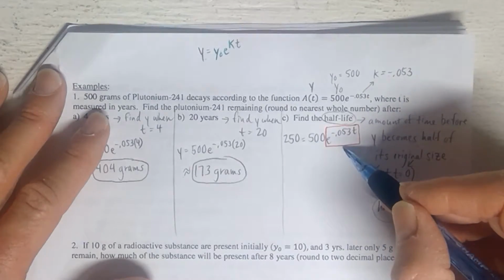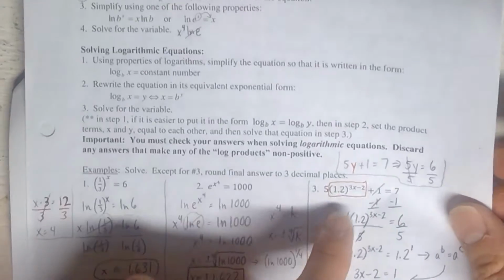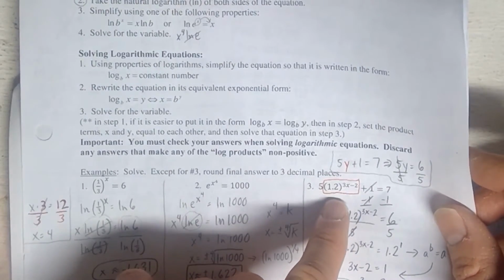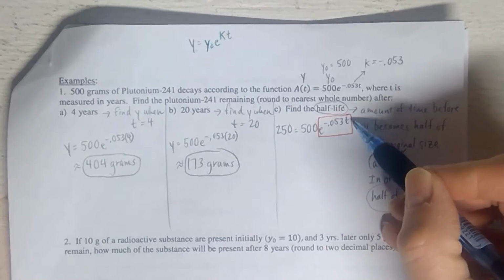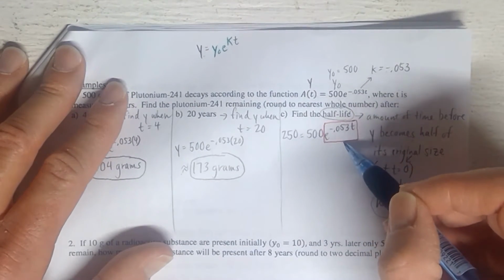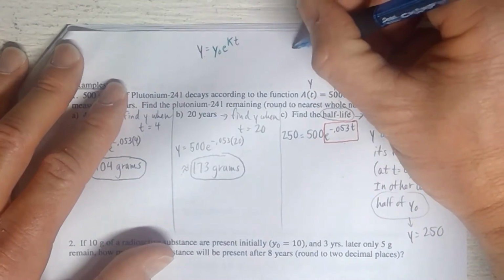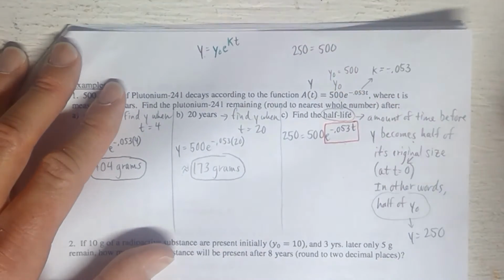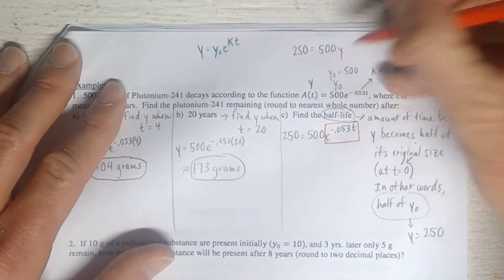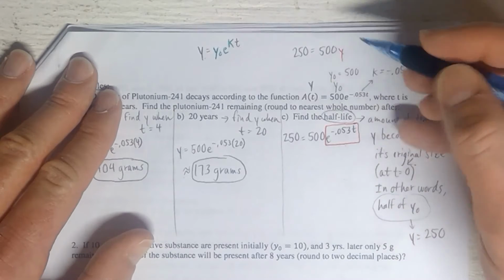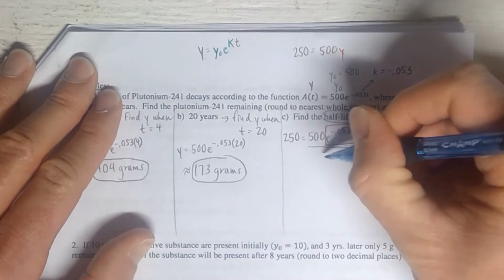If it was 500 times y, just like I pretended like this red box was a variable right here with the base and the exponent in it, okay, pretend like the base and the exponent here is a red box, pretend like that's a y right there, 500 times y now, okay, what would we do in that case? We would divide by the 500, wouldn't we? Because that's just a normal looking linear equation up there. So in the same way, we would divide by 500 here.